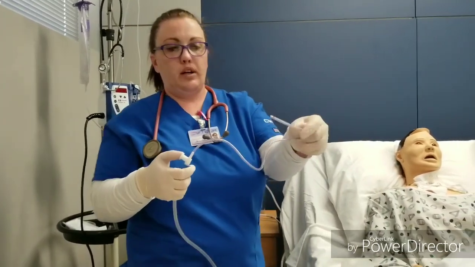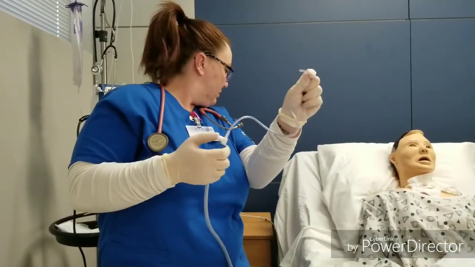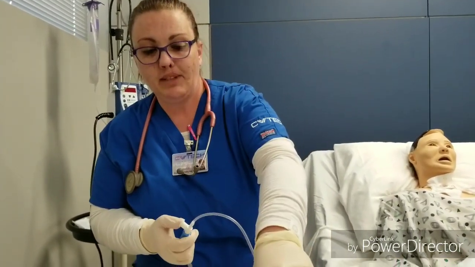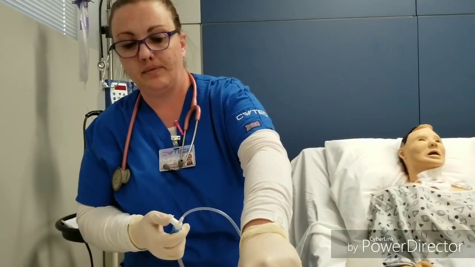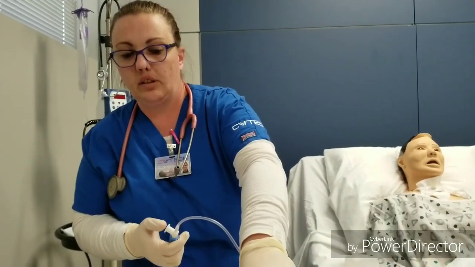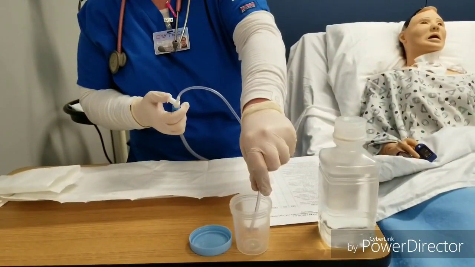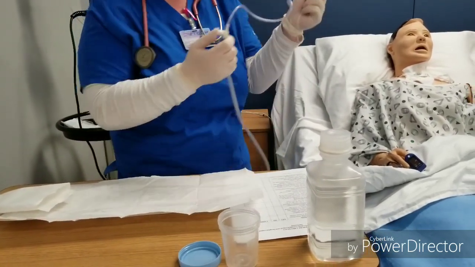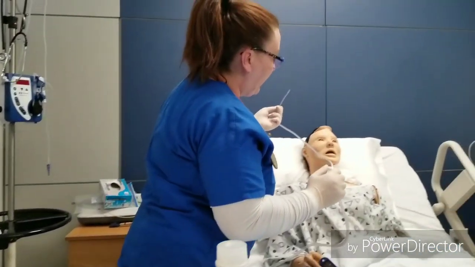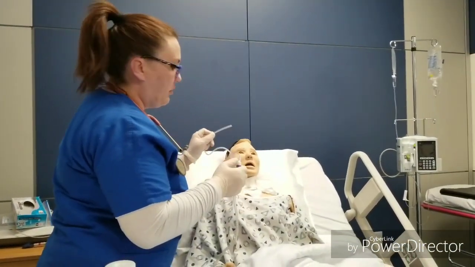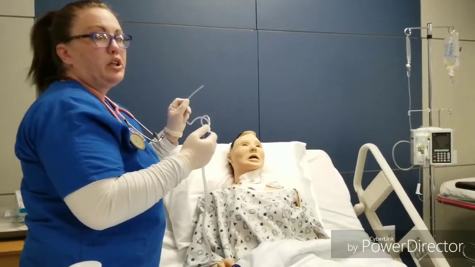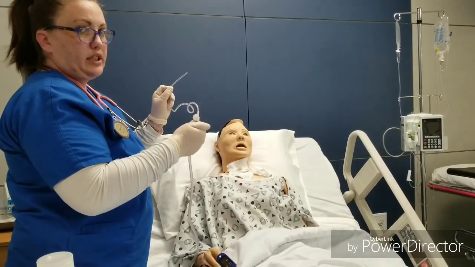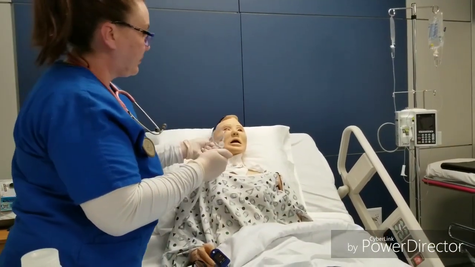So I'm going to moisten and check my suction with the saline, and you're going to hear the water sucking up in there if your suction is working properly. Alright, now we're going to go in one side, and remember when you are going in, you are not suctioning as going in, so make sure your thumb is off the suction. Keep it to the side.